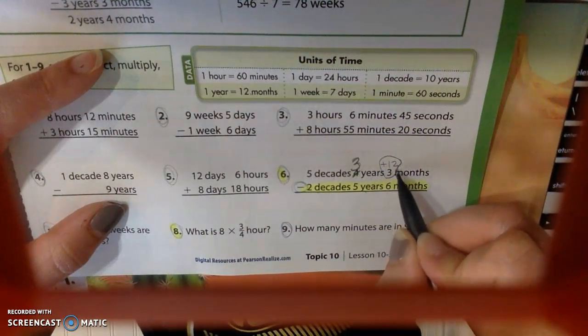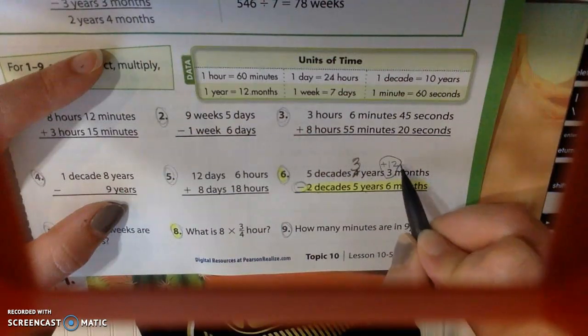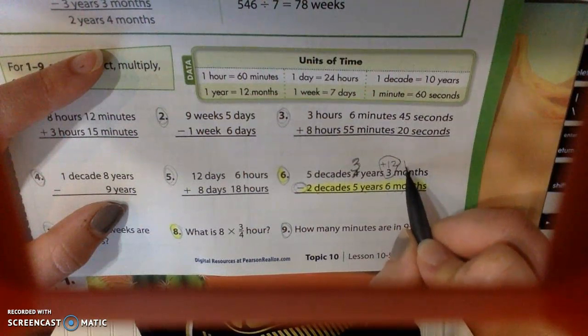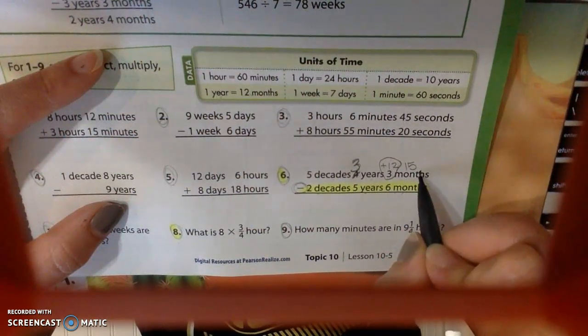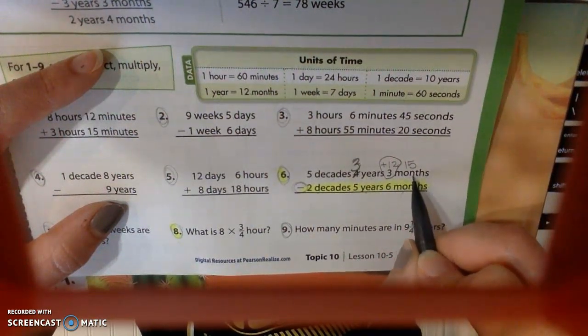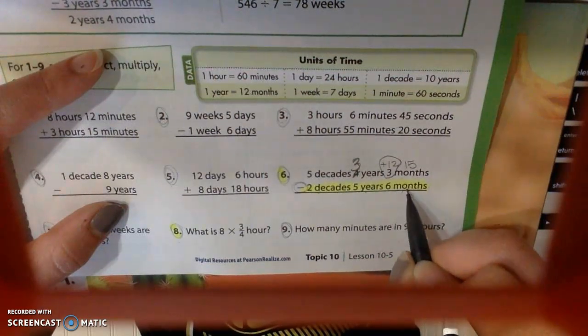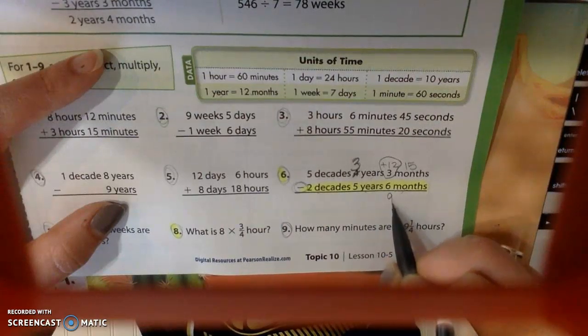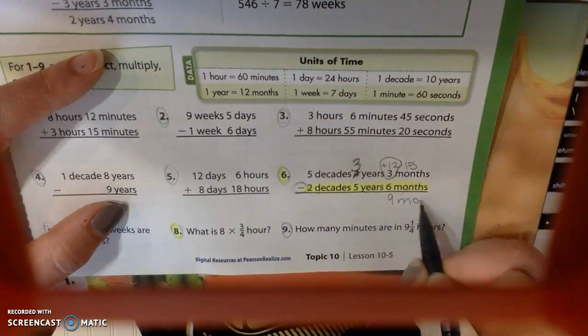I'm gaining another 12 months. So 12 months and 3 months makes a total of 15 months. So my problem, 15 months, take away 6 months, would give me 9 months. And you can abbreviate.